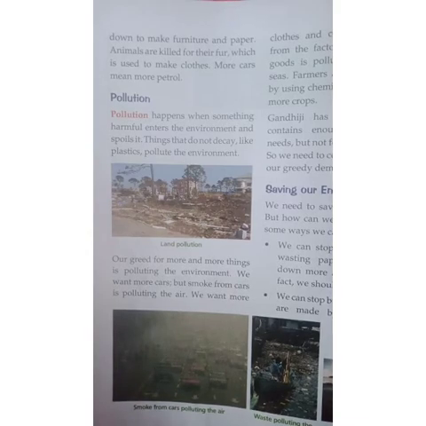Things that do not decay, like plastics, will pollute the environment. Things which will not decay on the earth will spoil our environment.